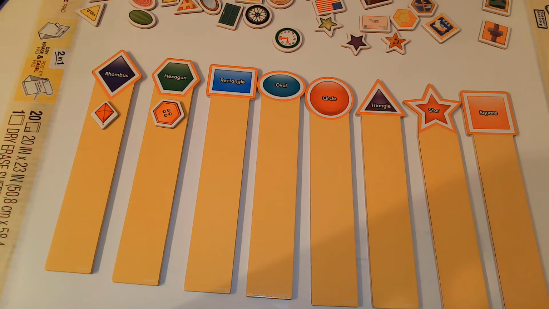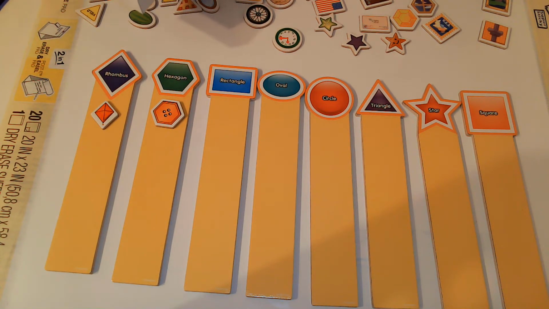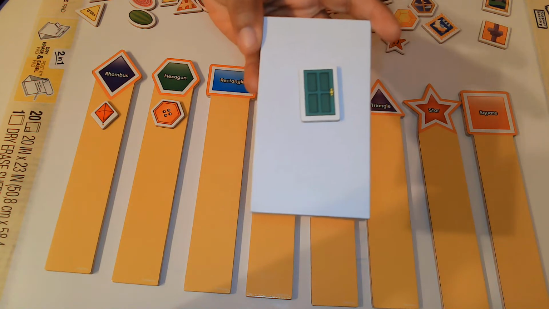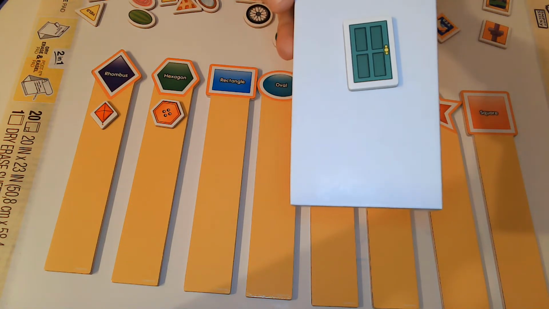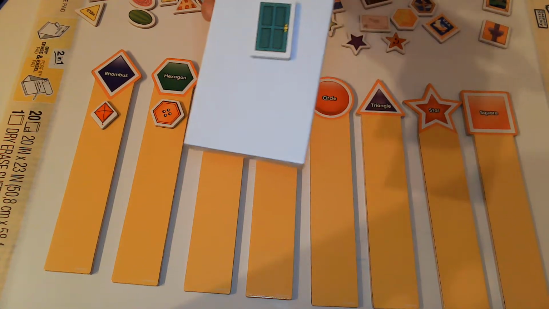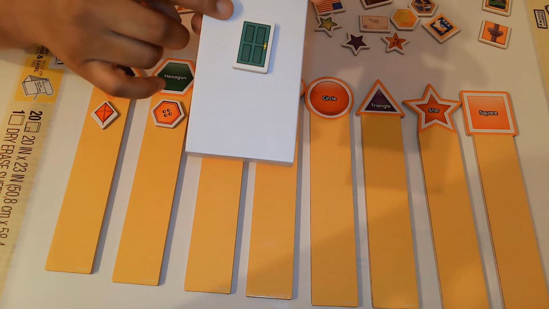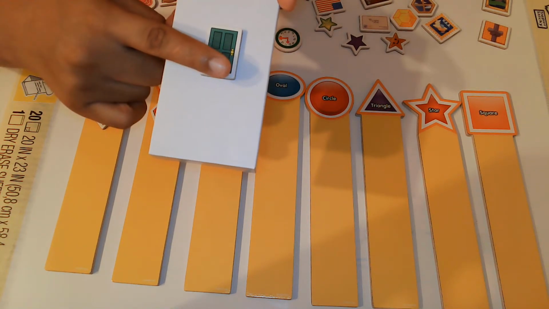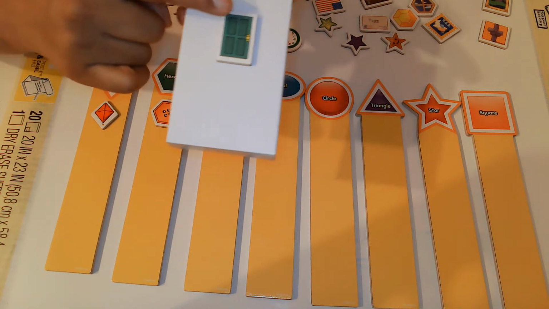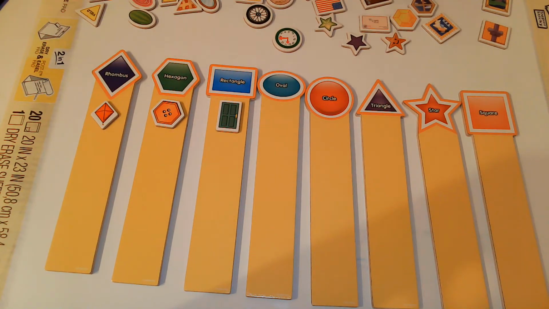So I'm going to show you a picture of a rectangle. This is a picture of a rectangle. Do you know what this is? It's a door. Great job. So we're going to use this and we're going to put this on the rectangle. This door has 2 long sides and 2 short sides, just like a rectangle. All right, so we're going to talk about this shape right here.